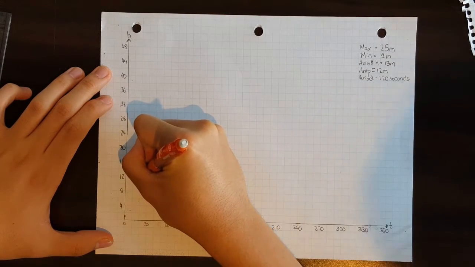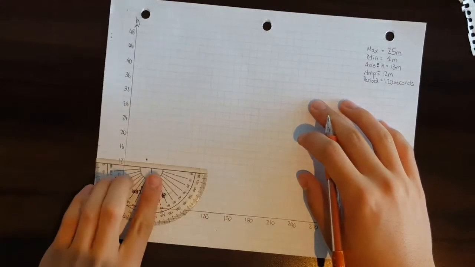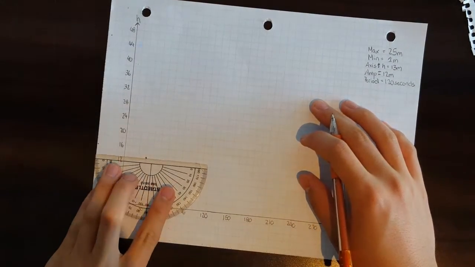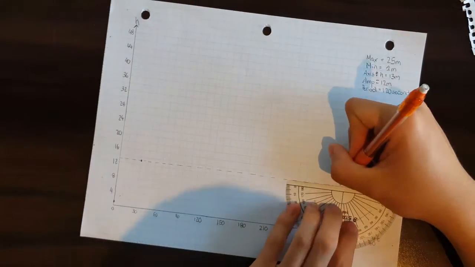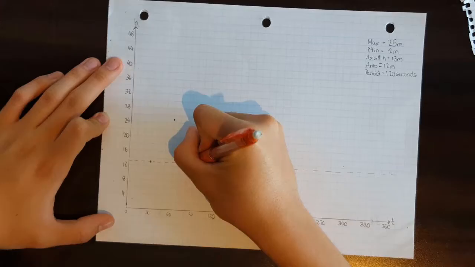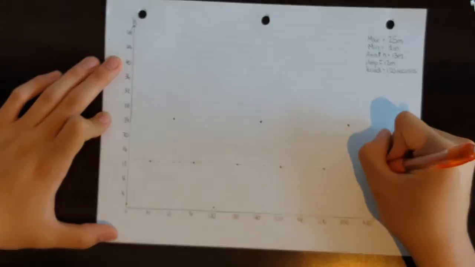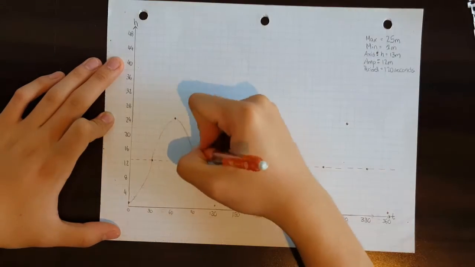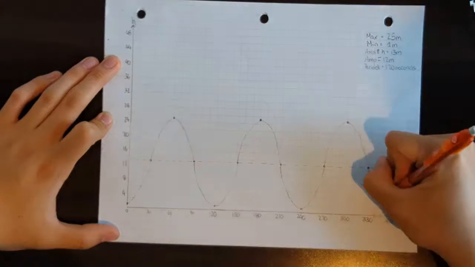So now I'm going to plot each point, so the minimum, the axis, the maximum, the minimum, and so on until I get to the end of the graph. The minimum is 1, the maximum is 25, and the axis is 13, as we said before when we were doing our equations. So this is going to repeat every 120 seconds because that's the period.